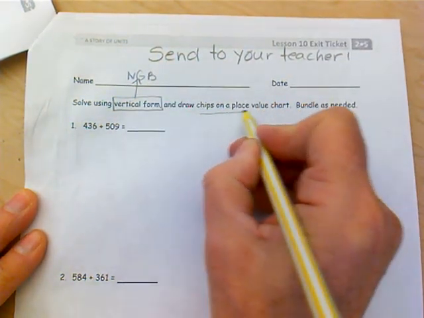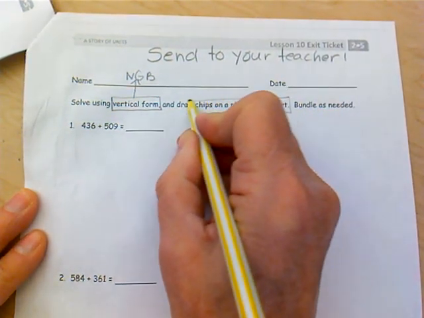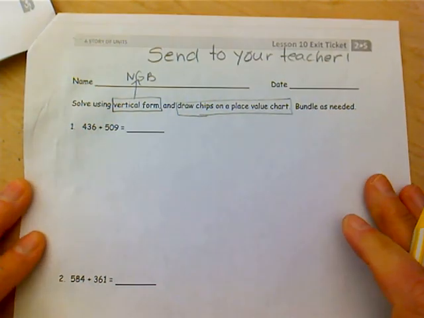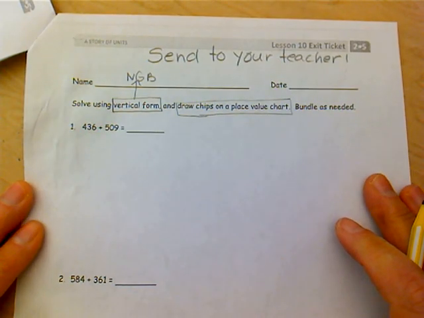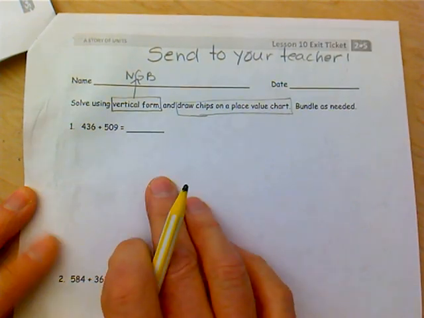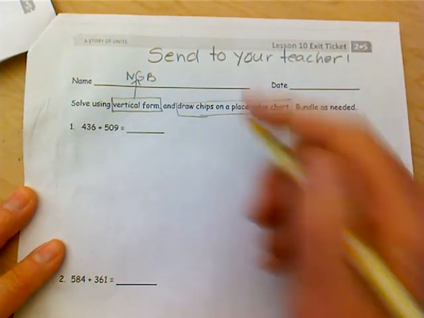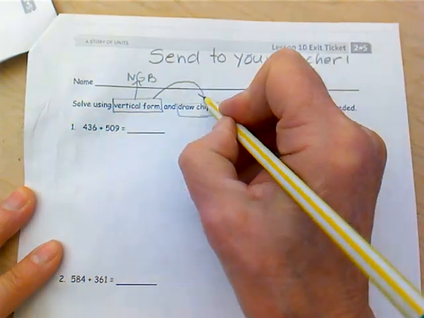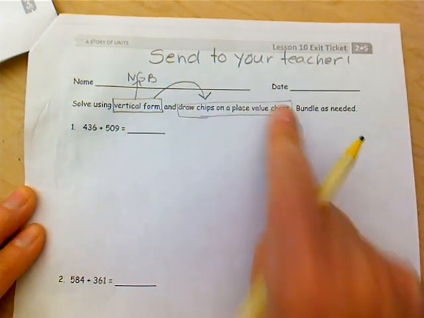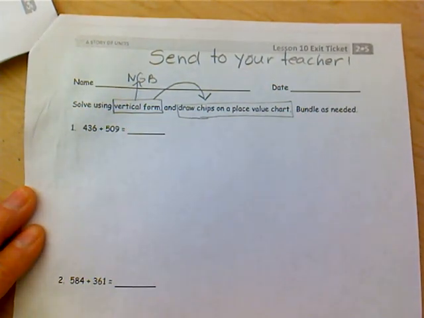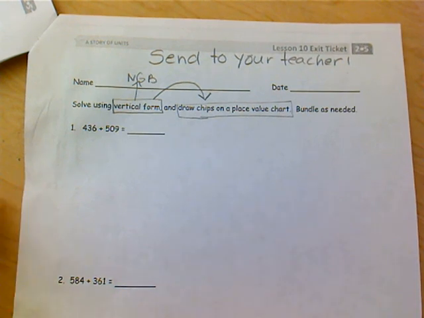And if you need to use the place value chip model, you're welcome to do that. But if you're finding that you're struggling, please use the chip model, just like we did in the assignment today. But if you don't need to use the chip model, we'd be happy to see you use the vertical form with new groups below. And then you're going to send that to your teacher.